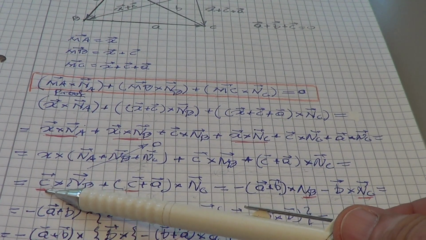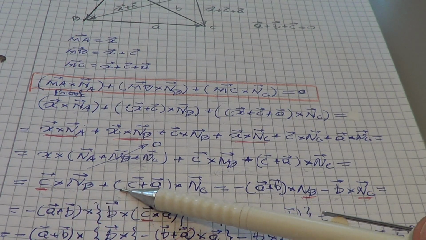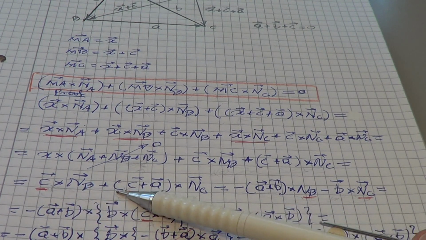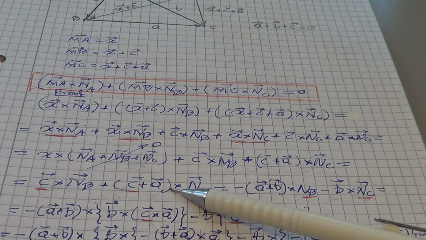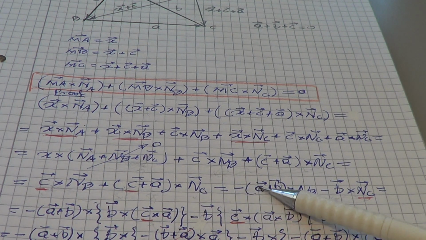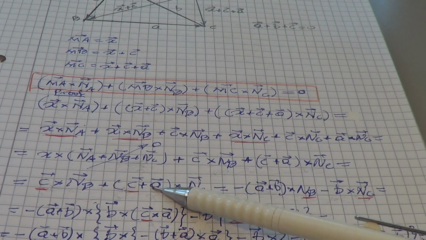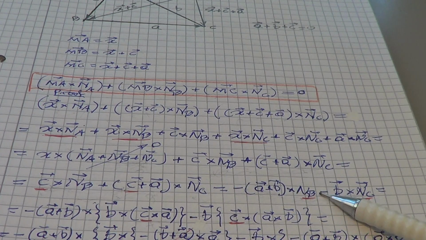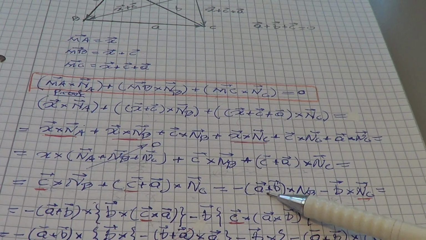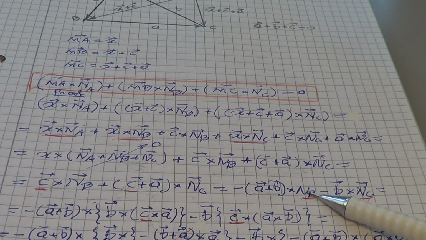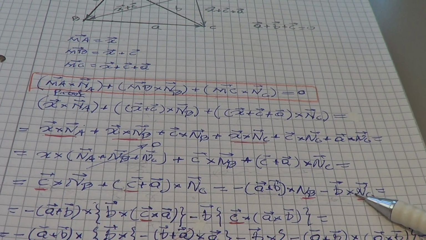Here the two items have the vector C, and we replace this vector C by the corresponding expression with A and B, which is minus A plus B. And C plus A is minus B. Therefore, we have here the expression (A plus B) cross N_B minus B cross N_C.